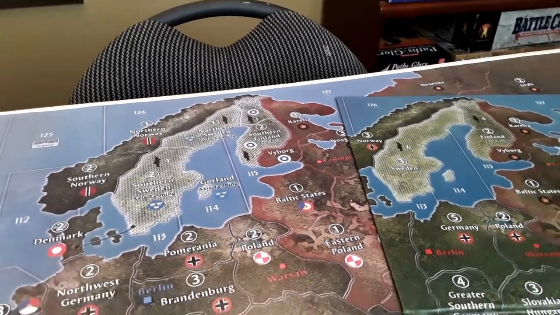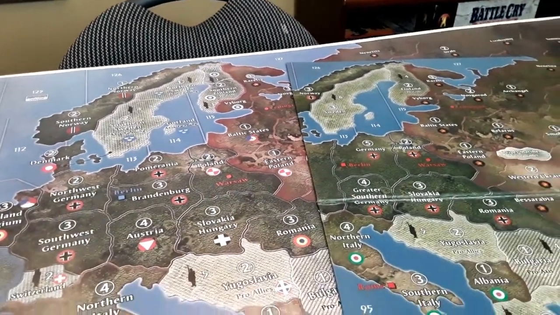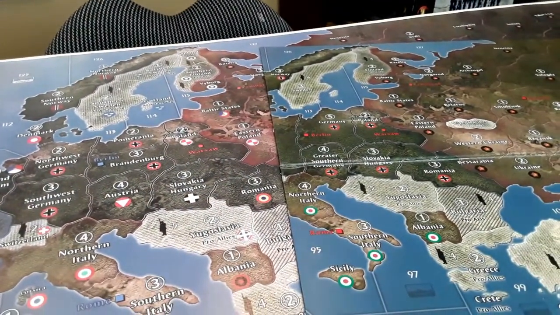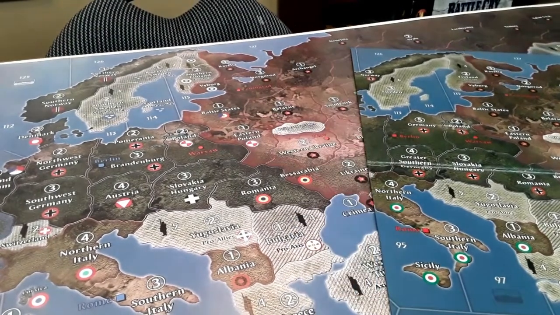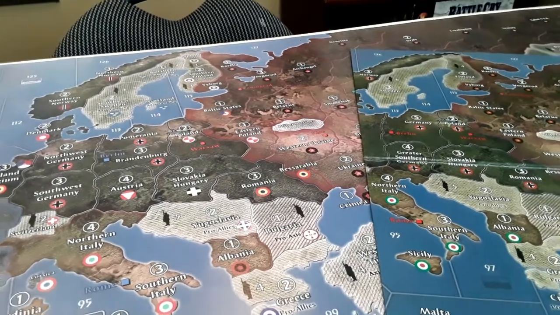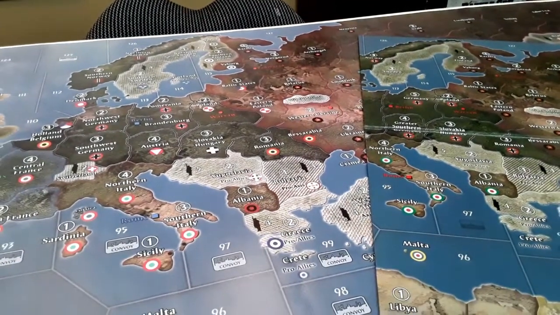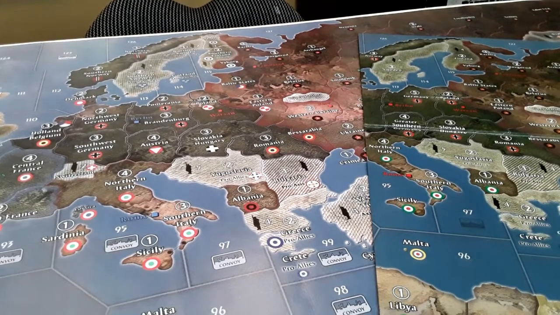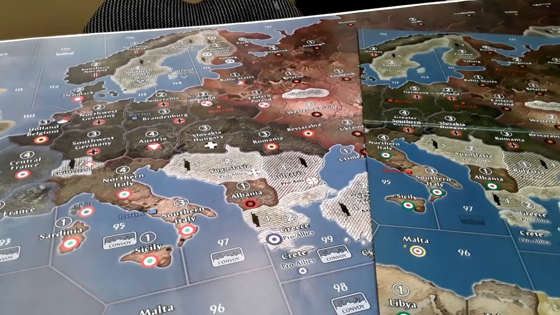We see Poland as well has its own roundel. Slovakia, Hungary, Romania, it all looks good. Now you'll see too that Bessarabia also shares that roundel. Bulgaria, yep, all looks good. Greece works. One could split it into multiple territories, but I'm pretty content with how that looks.